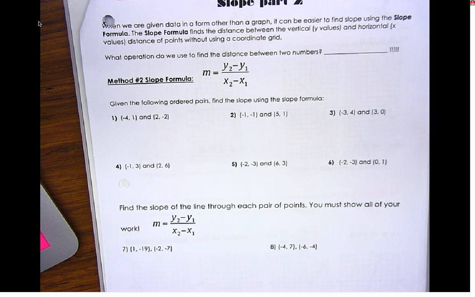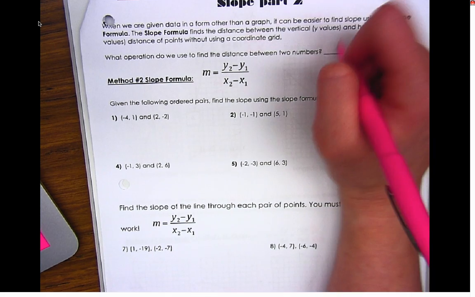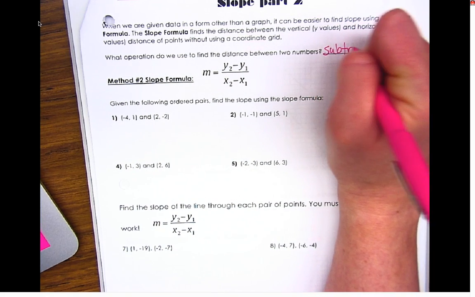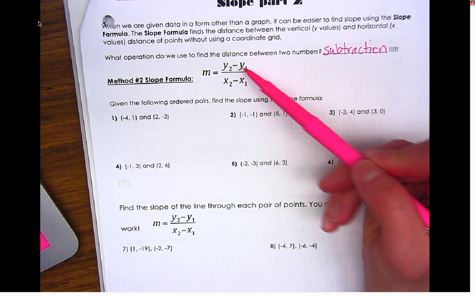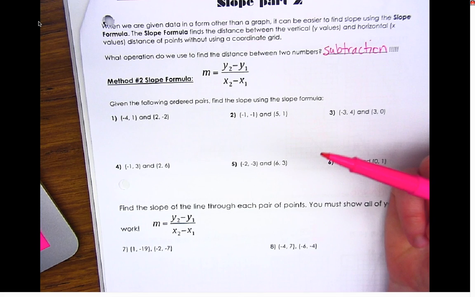Since we are given data in a form other than a graph, it can be easier to find slope using the slope formula. The slope formula finds the distance between the vertical y values and the horizontal x values, the distance of the points without using a coordinate grid. So what operation do we use to find the distance between two numbers? We use subtraction. Here's our formula, y2 minus y1 over x2 minus x1.